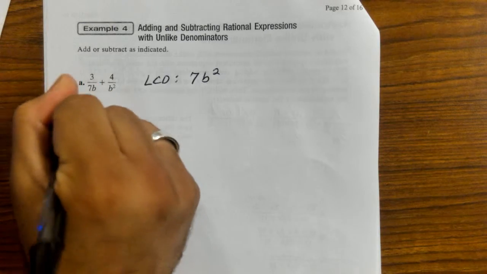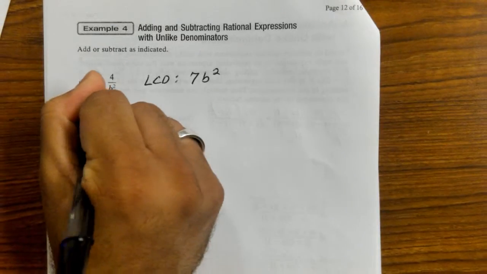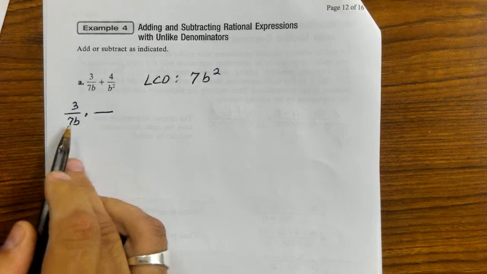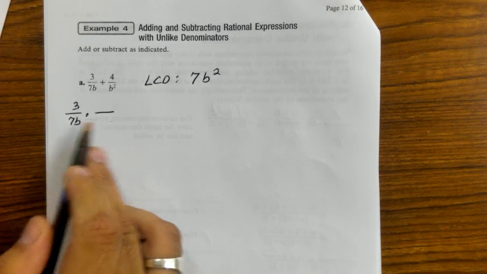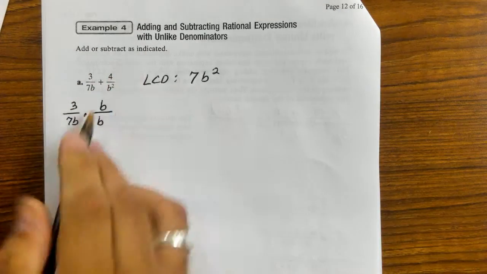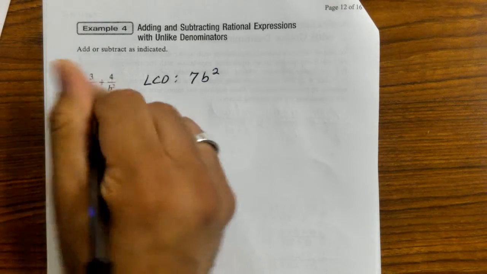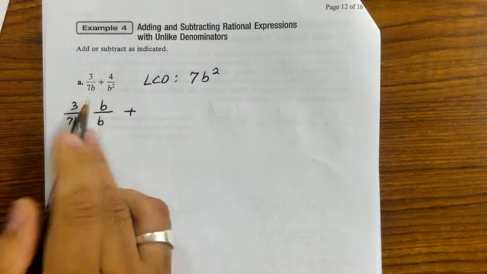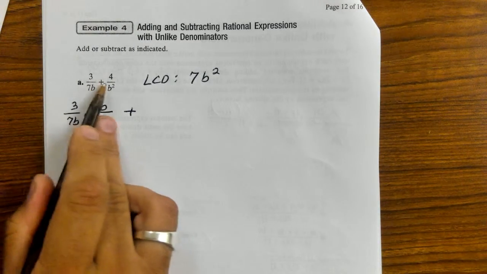So 3 over 7b times this ratio, and where we need to get 7b squared in the denominator. Well, 7b times b is 7b squared, and if I multiply the denominator by b, then I have to multiply the numerator by b, and that's going to be our first one. Here's my plus sign to separate the fraction.